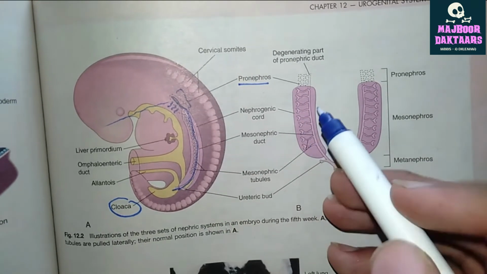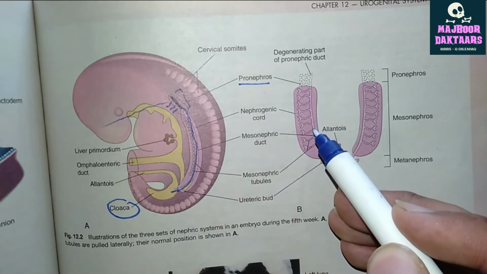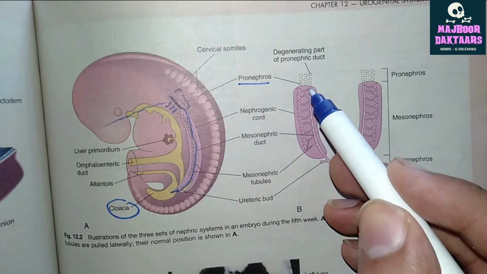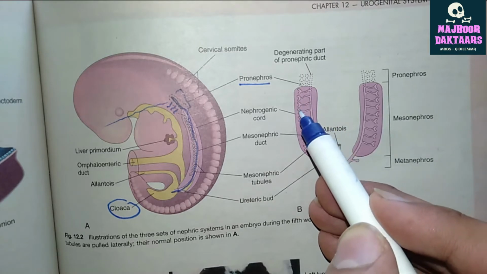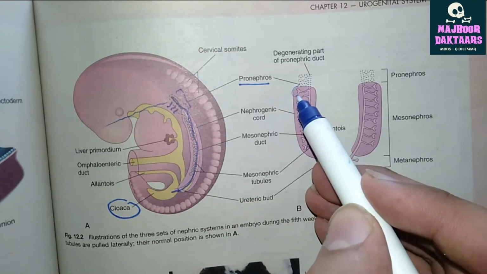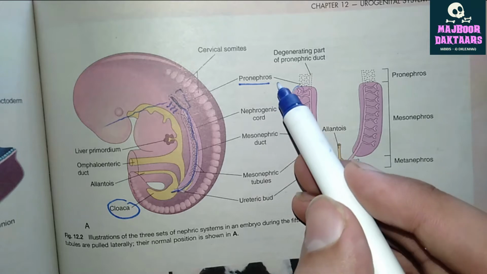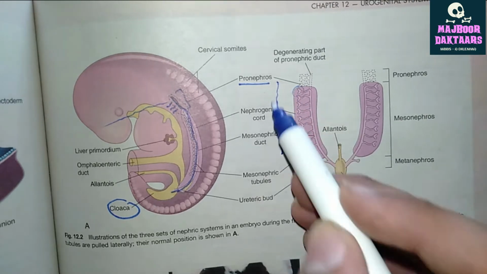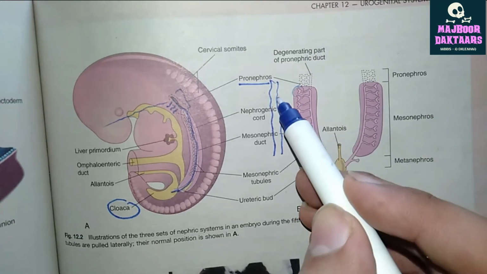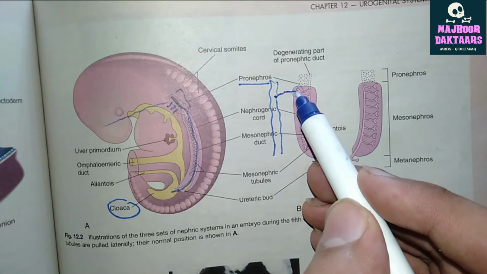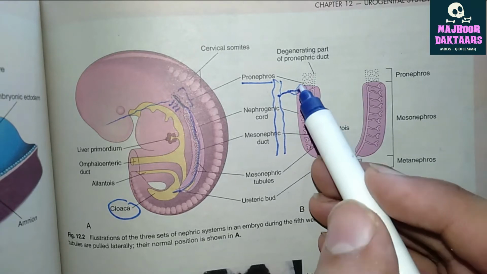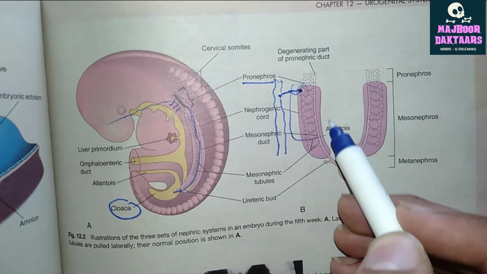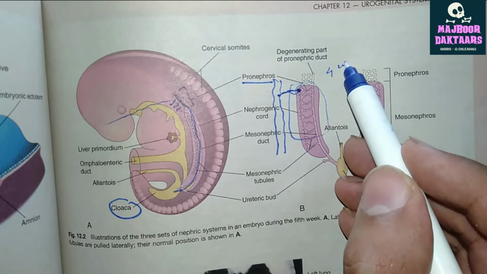The mesonephros consists of mesonephric ducts here, and from the mesonephric duct arise the mesonephric tubules, and at the distal end of the mesonephric tubules are the glomeruli. Since the dorsal aorta is present close to it, the arteries from the dorsal aorta move the glomerulus inside this glomerular capsule. So they act as a temporary kidney for up to 4 weeks.